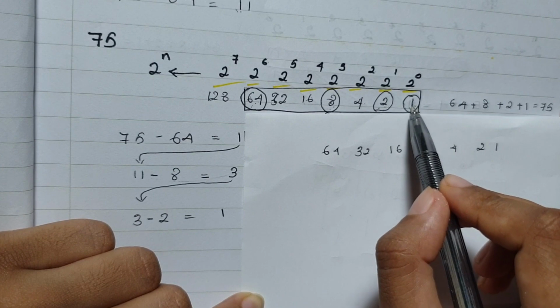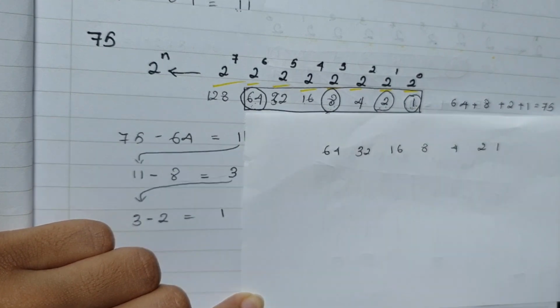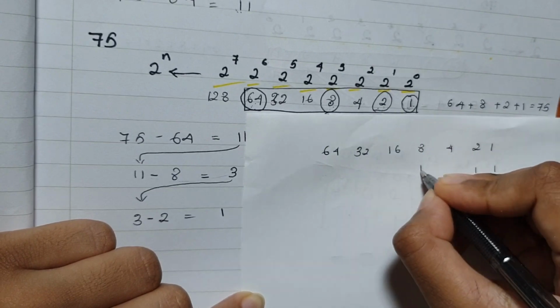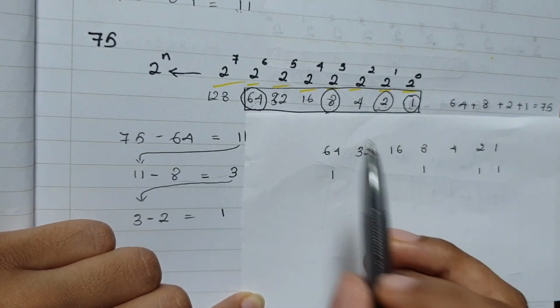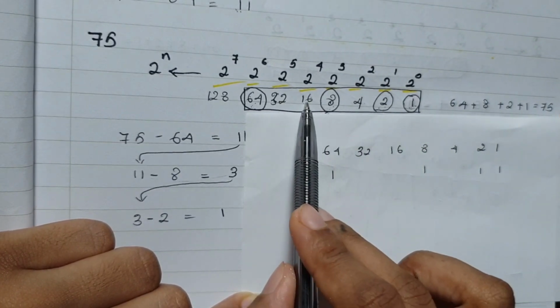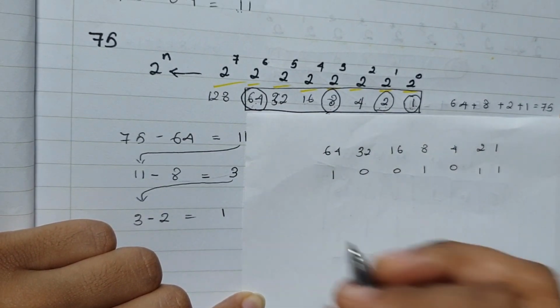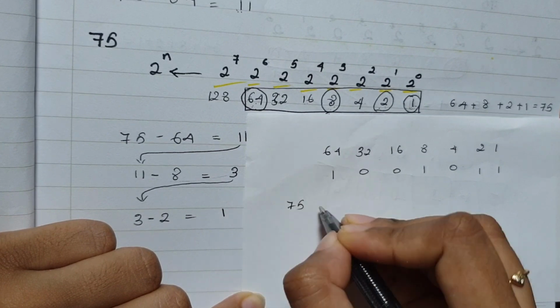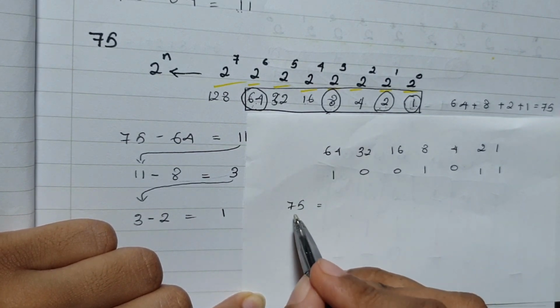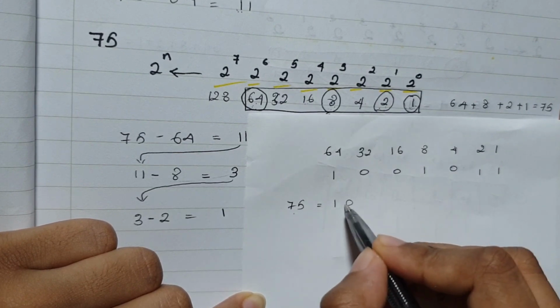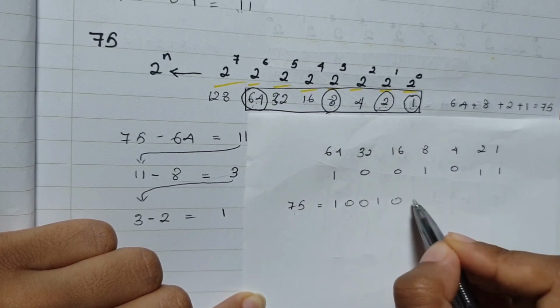We have used 1, 2, 8 and 64. Let's mark them as 1. We haven't used 32, 16 and 4. Let's mark them as 0. So the binary conversion of decimal number 75 is going to be 1001011.